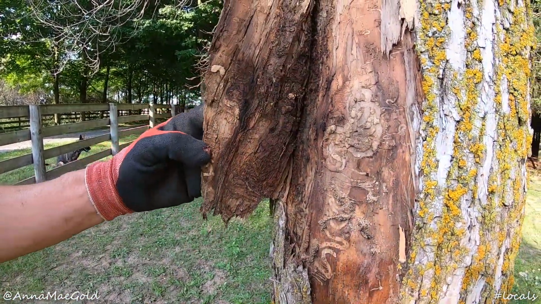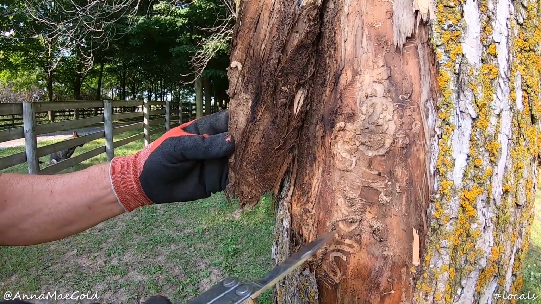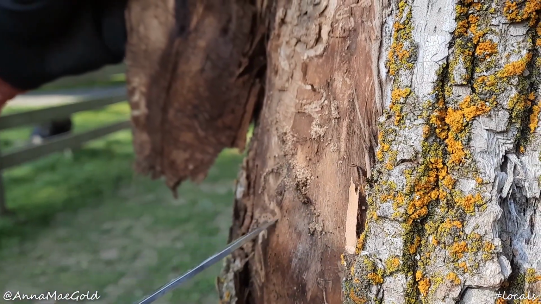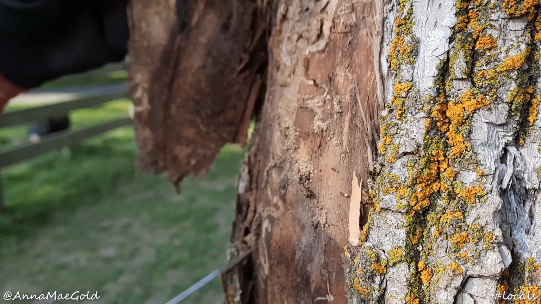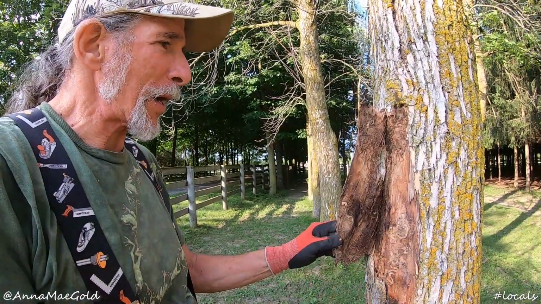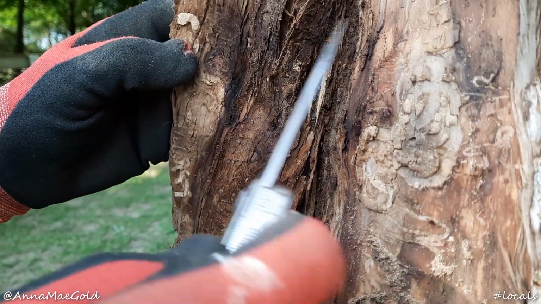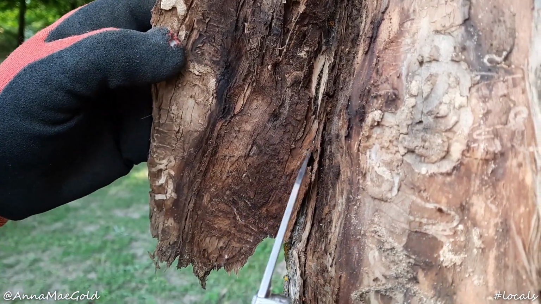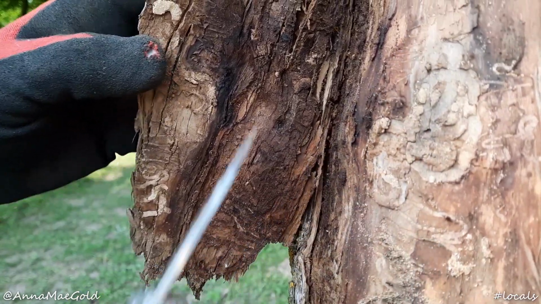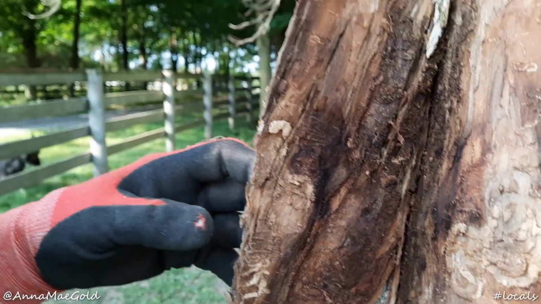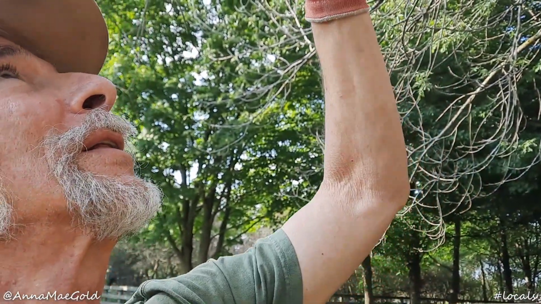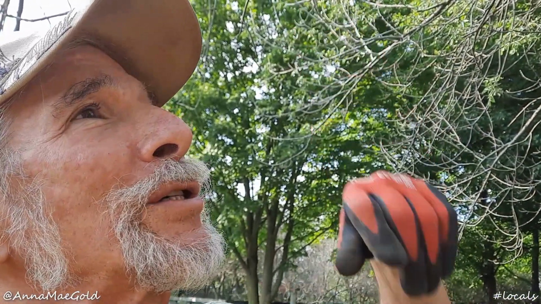So here's loose bark. These serpentine passageways are caused by the larvae of the emerald ash borer that live under the bark, and as these larvae colonize the tree, they destroy the cambium, the living layer that transports nutrients up and down the trunk of the tree, and that's what causes the leaves and branches to die back.